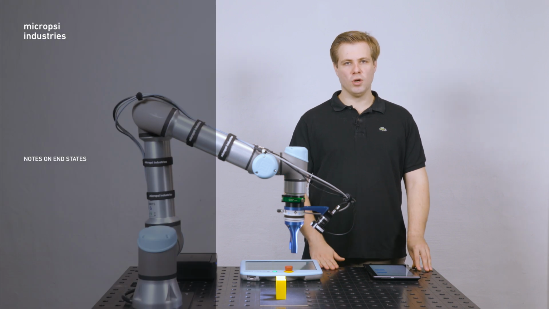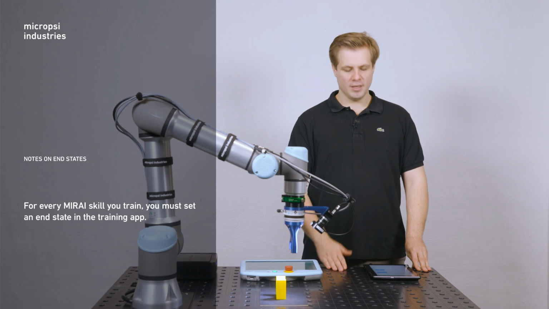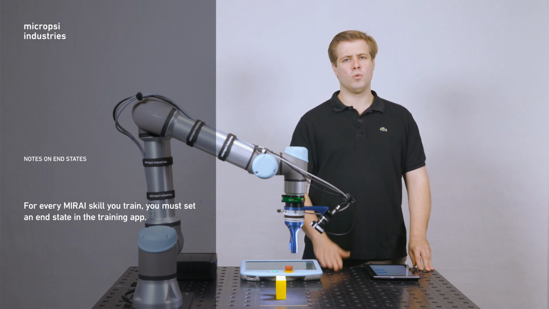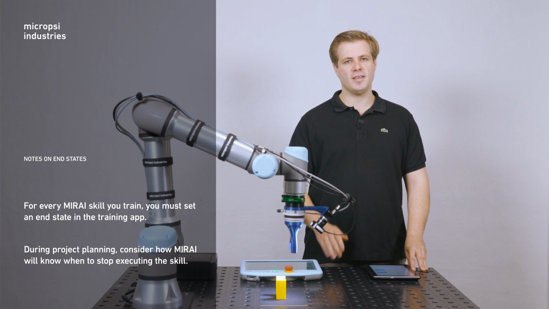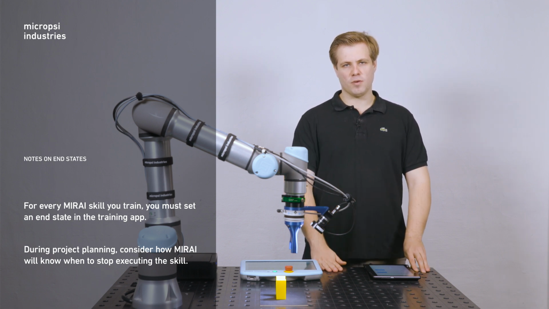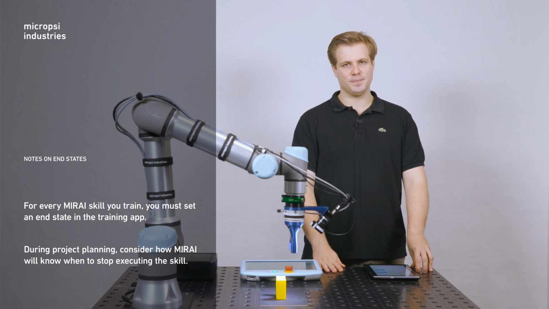Before we do, 2 notes. 1, for every MIRAI skill you train, you have to set an end state in the MIRAI training app. If you don't, MIRAI won't know when to end the skill. I'll show you how to set an end state in a minute. 2, you choose an end state after you've trained your skill. That being said, during the planning phase of your project, it's a good idea to think about how you want MIRAI to know when to stop executing the skill.